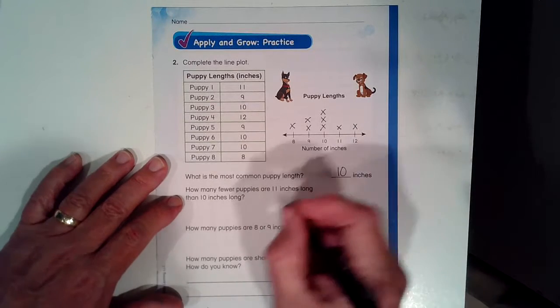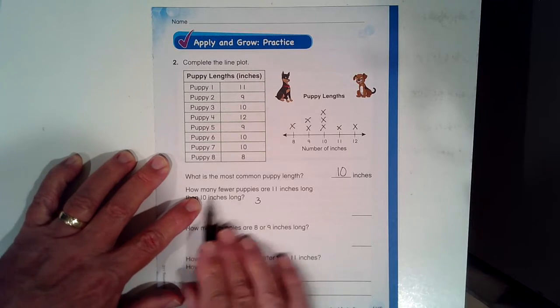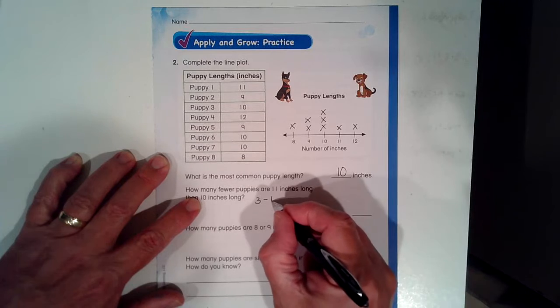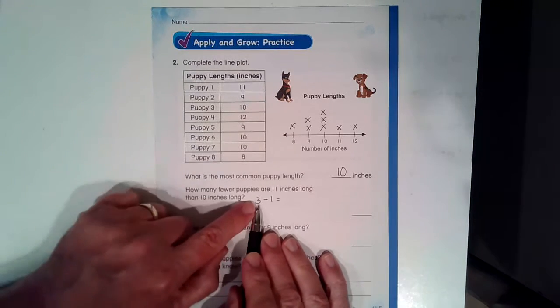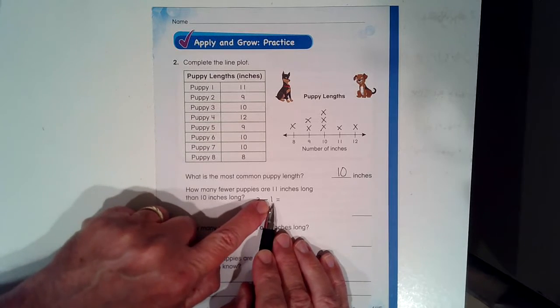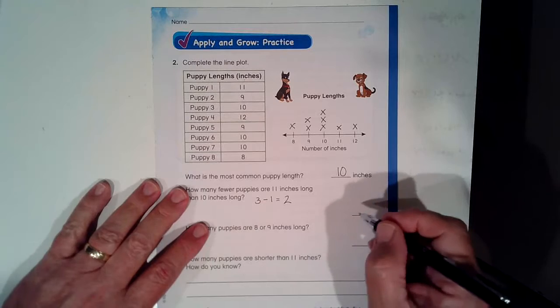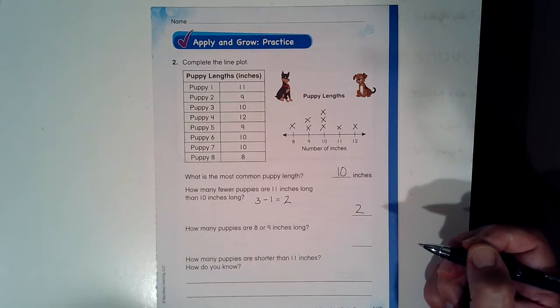If I have 3 that are 10 inches long and 1 that is 11 inches long, 3 puppies minus 1 equals 2. There are 2 fewer puppies.